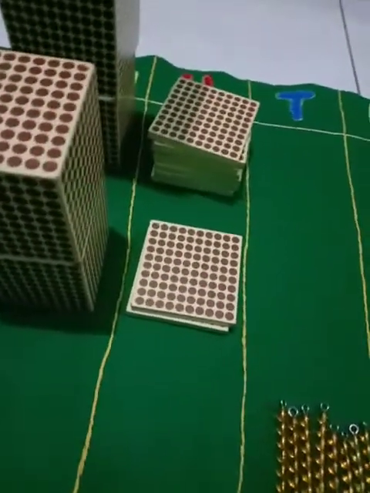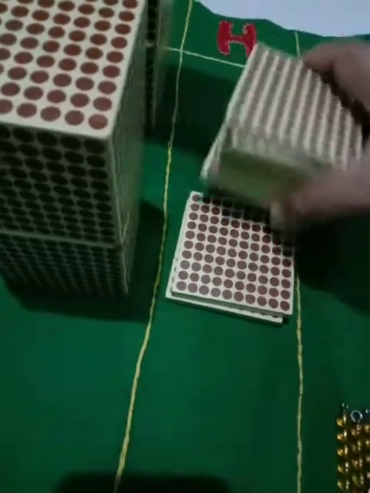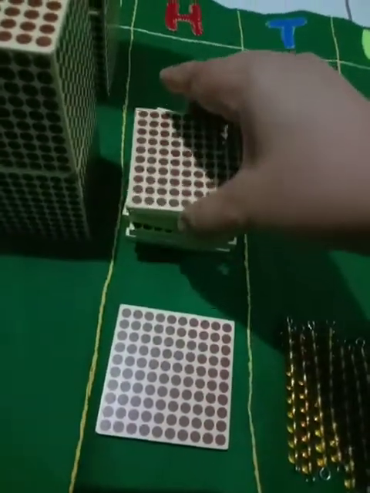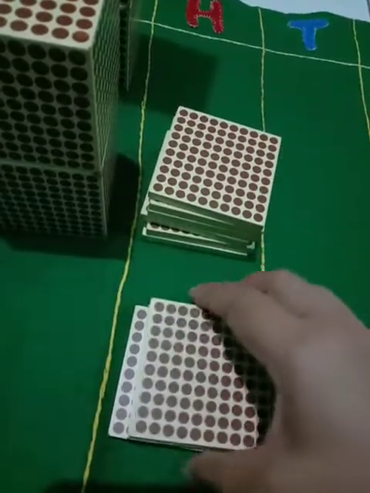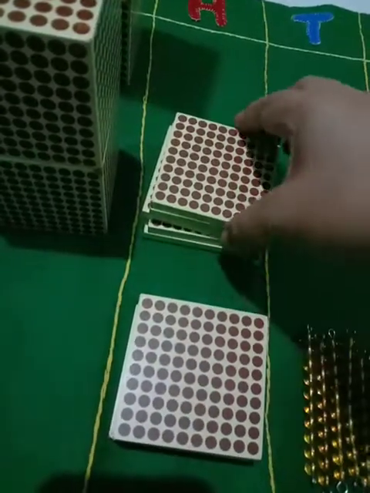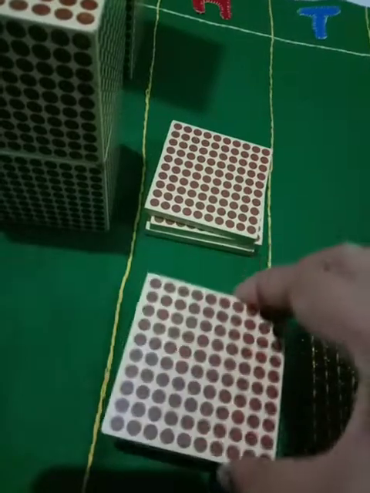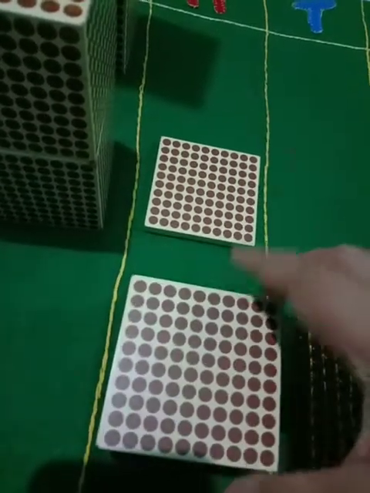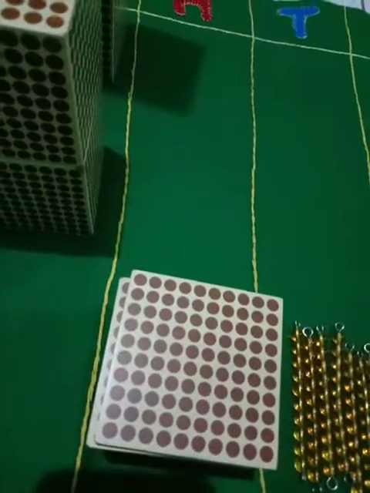And then the 100, we put together from the first addend and the second addend, we count it. 100, 200, 300, 400, 500, 600, 700, 800, 900. Okay.